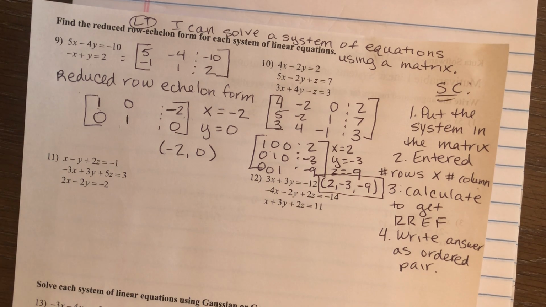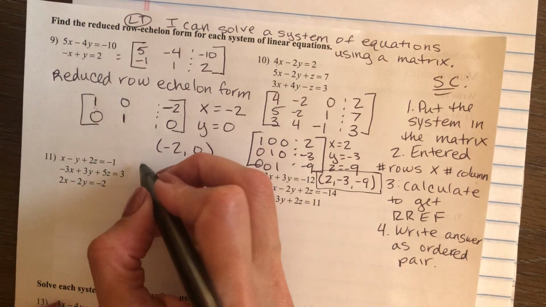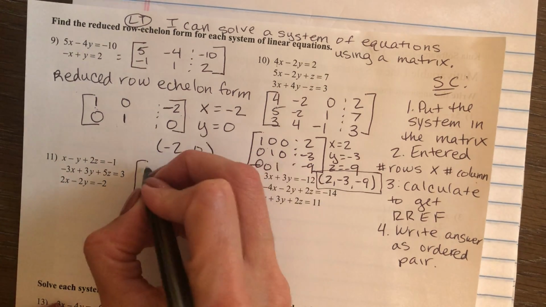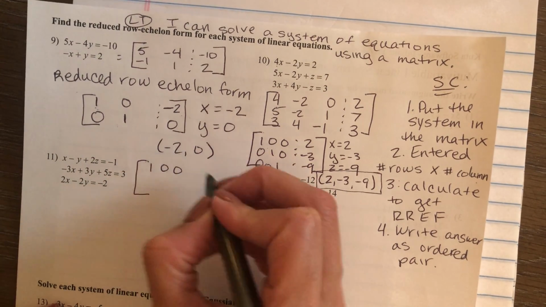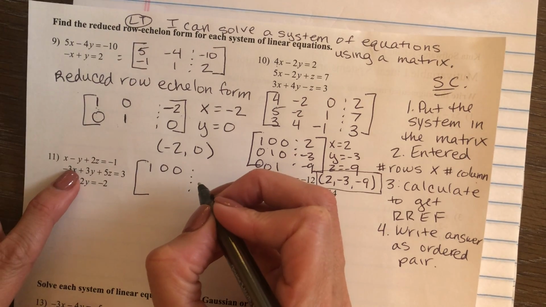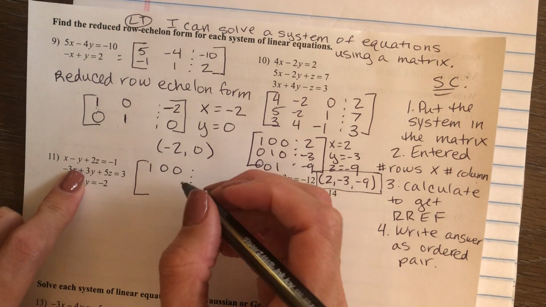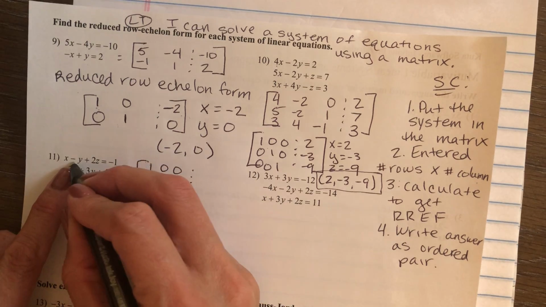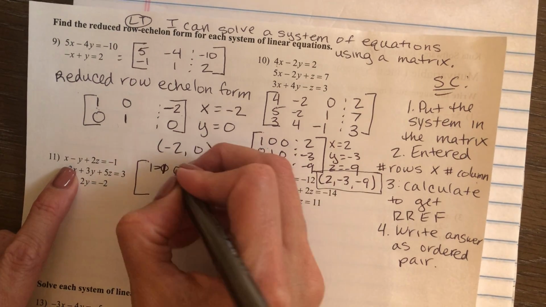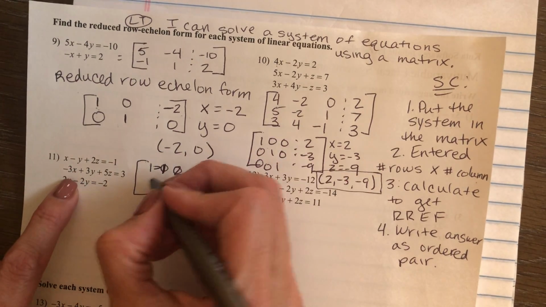All right, I want to show you a couple more cases here. So for number 11, you're going to make the matrix there. Oh, I skipped down to the answer, sorry there. 1, -1, 2, negative 1.